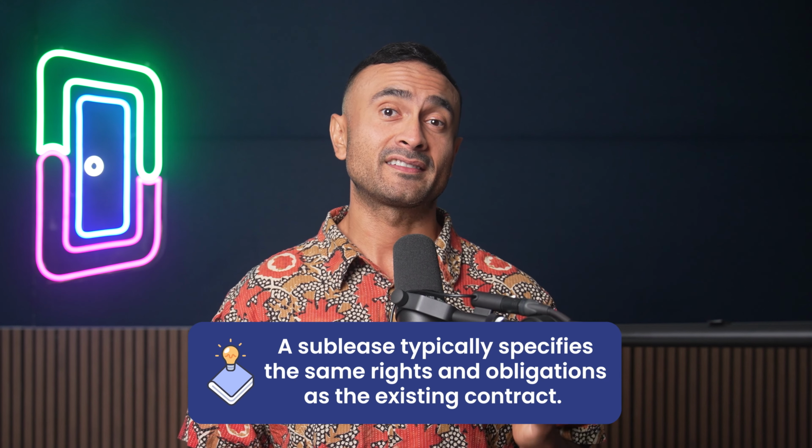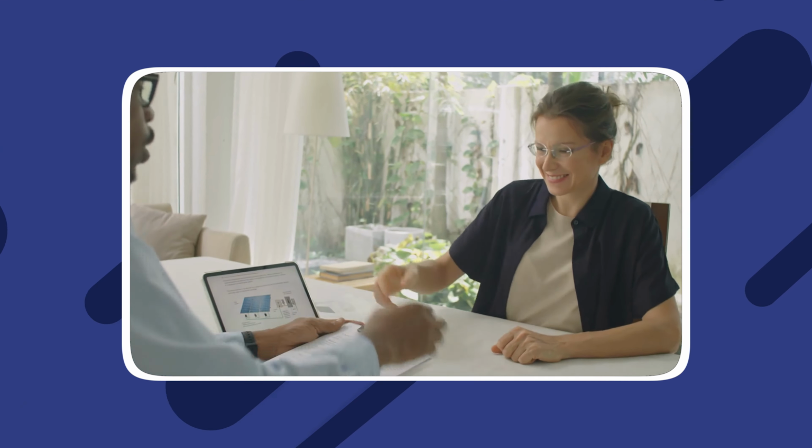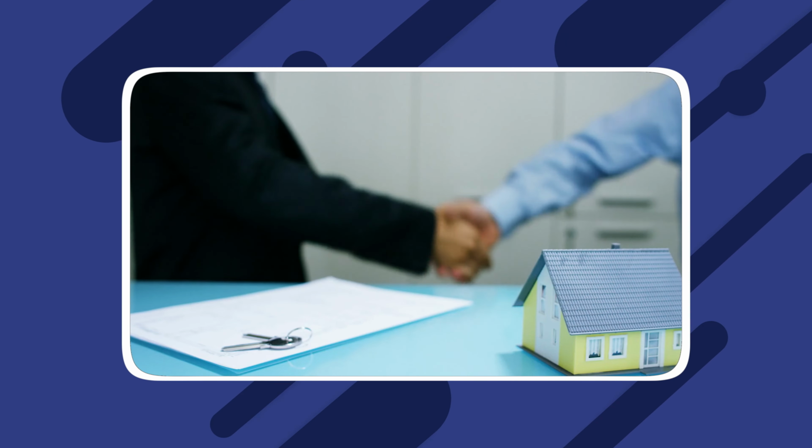Subletting is an excellent option for renters that wish to lease a room or the entire house while still bound by the terms of their original lease agreement. A sublease typically specifies the same rights and obligations as the existing contract. The initial tenant is regarded as the sublessor in the sublease agreement, while the third party, or new tenant, is known as the sublessee. The original renter, lessee, must have formal approval from the landlord to grant a sublease.